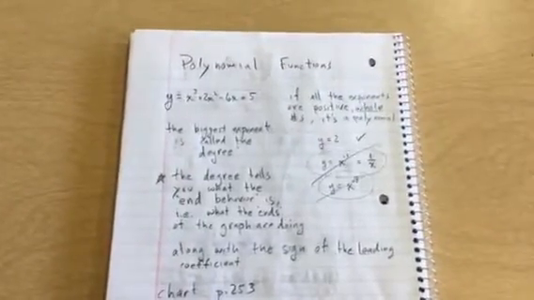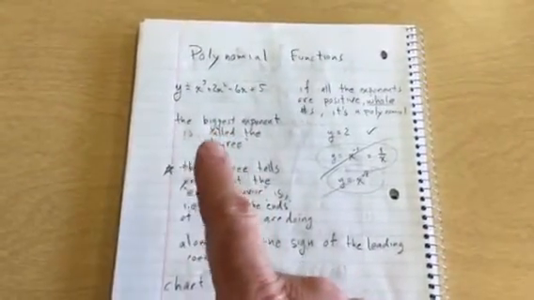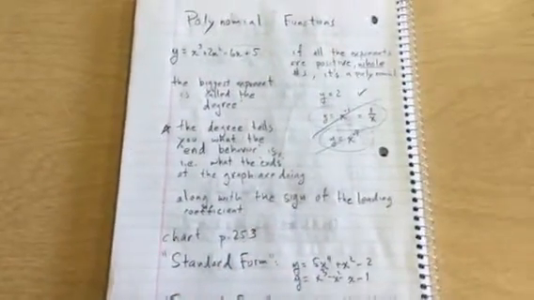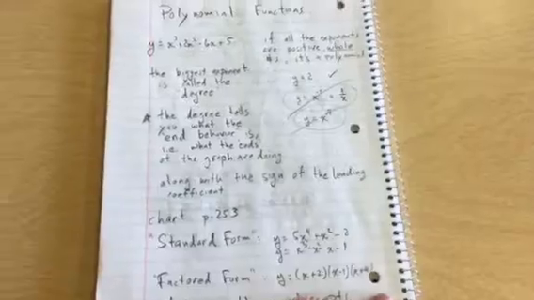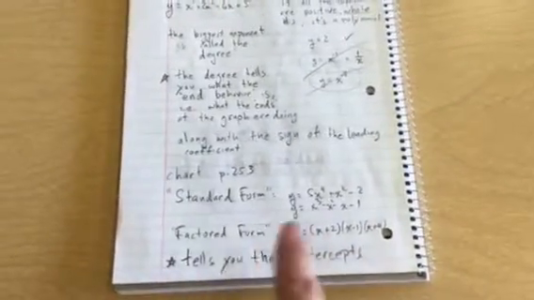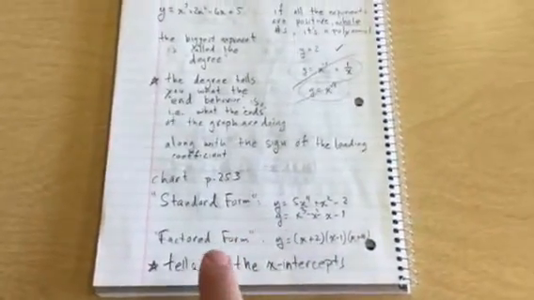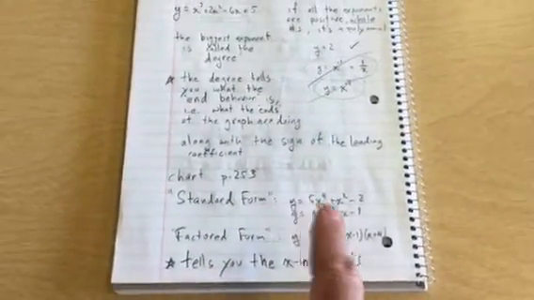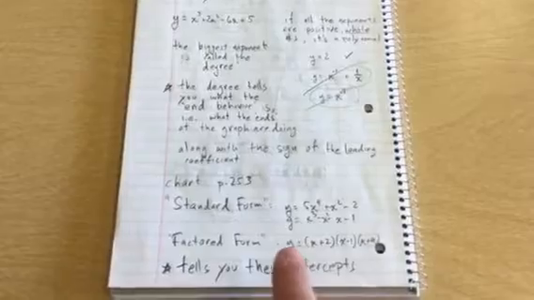All right. We started talking about polynomial functions, noticing how you tell what the degree of a function is, and what that degree tells you about the end behavior of the graph of that function. We also talked about the 2 different ways commonly used for writing polynomial functions: standard form with the descending order of exponents, and then factored form, hugely important because it tells you the x-intercepts.